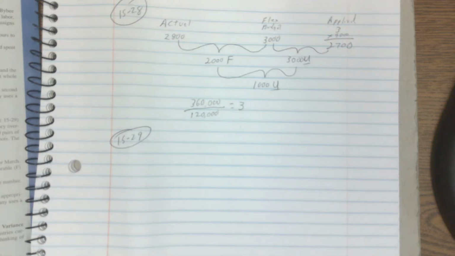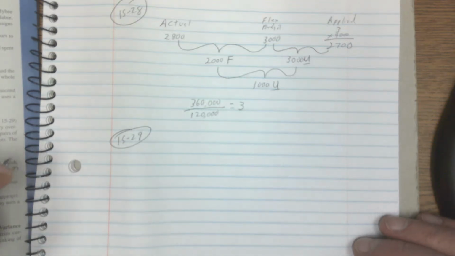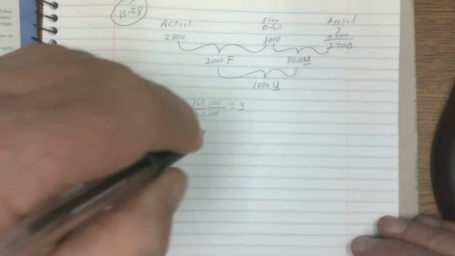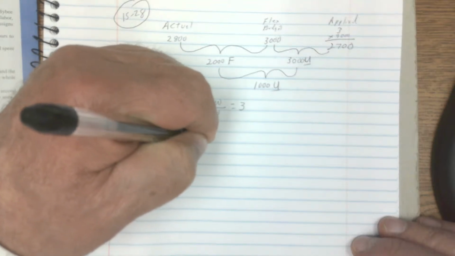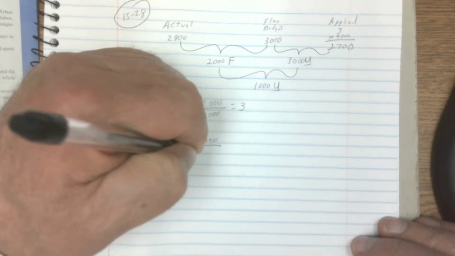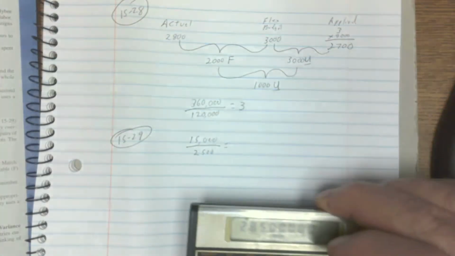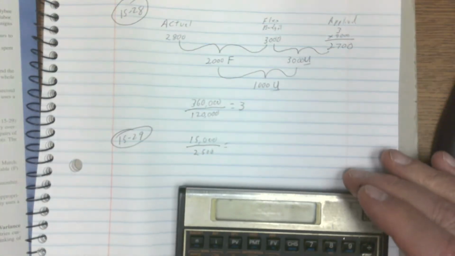So the first thing we need to do is to calculate our rate. We budgeted 15,000 and we're budgeting 2,500 direct labor hours to incur that.